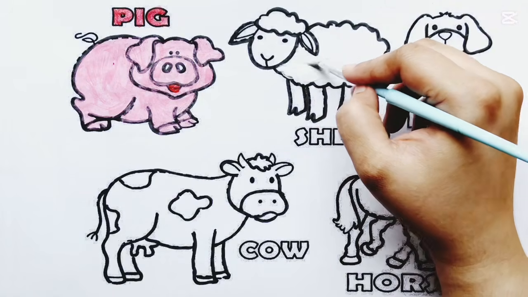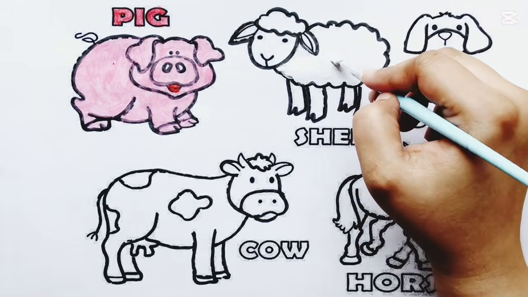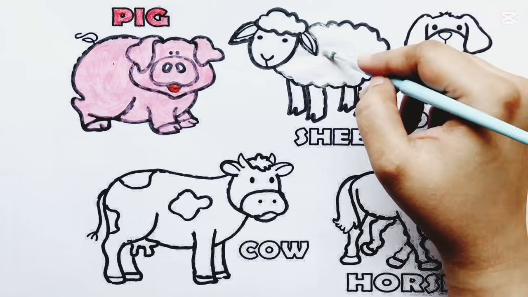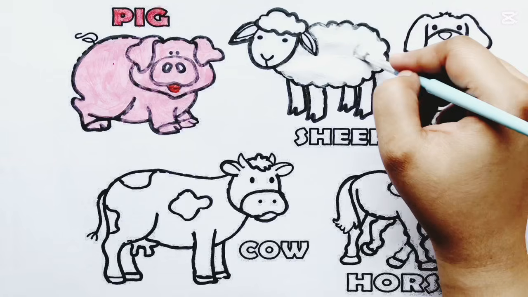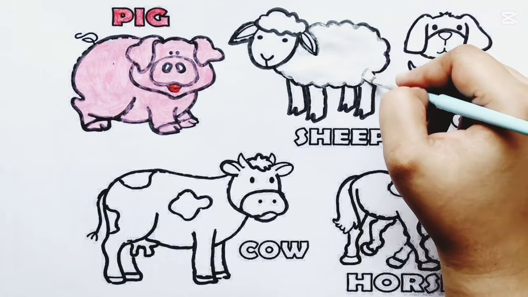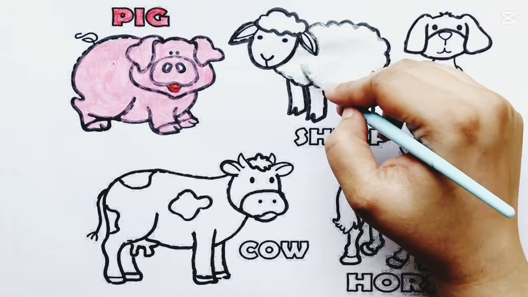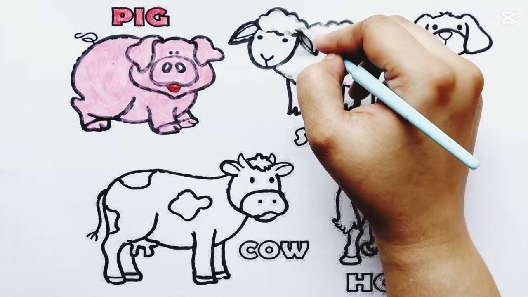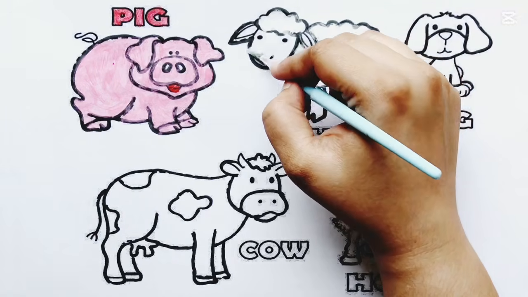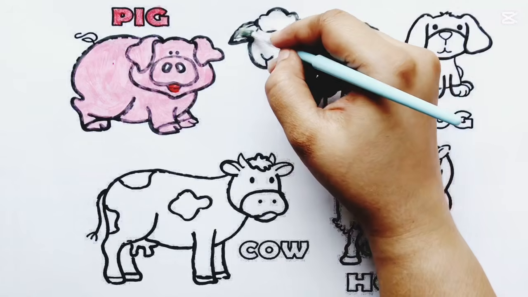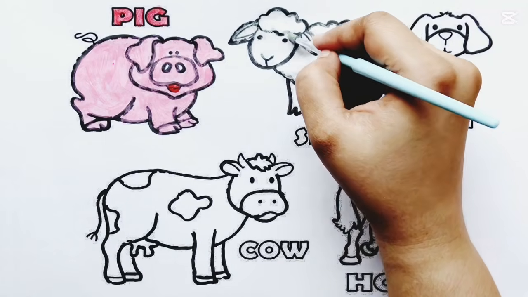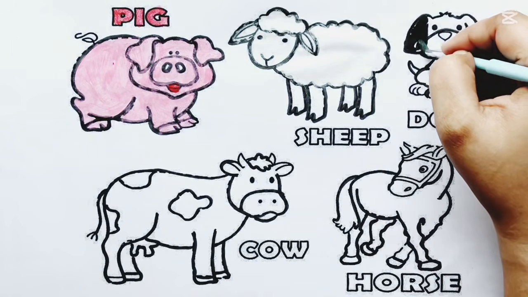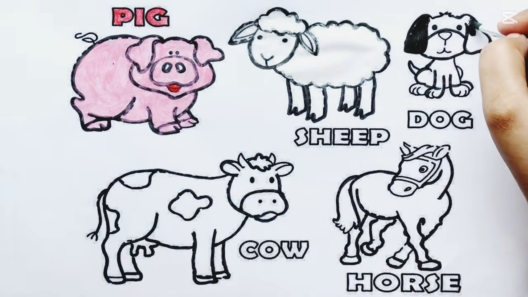White color. I paint sheep. S for sheep. Black color. Dog. D for dog.